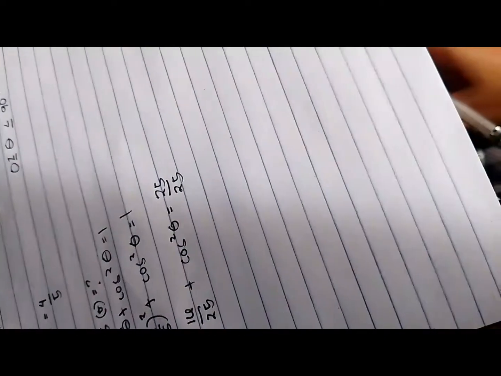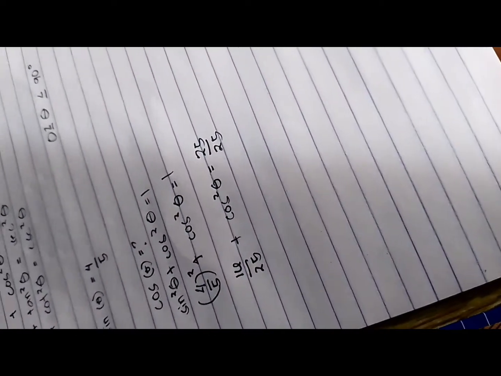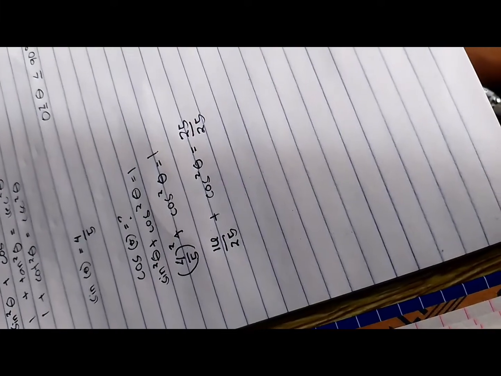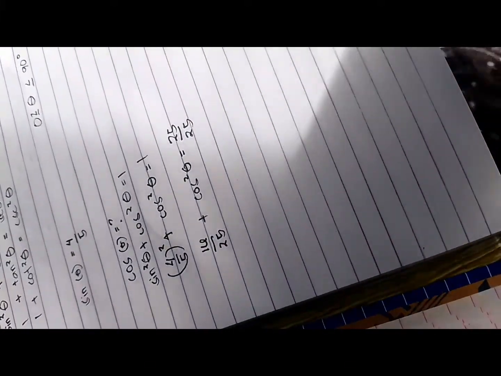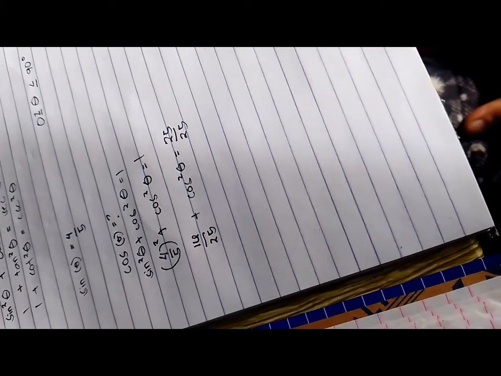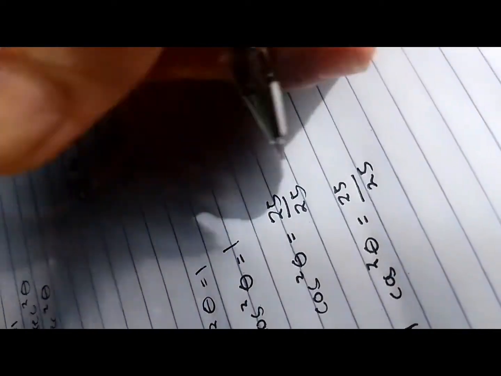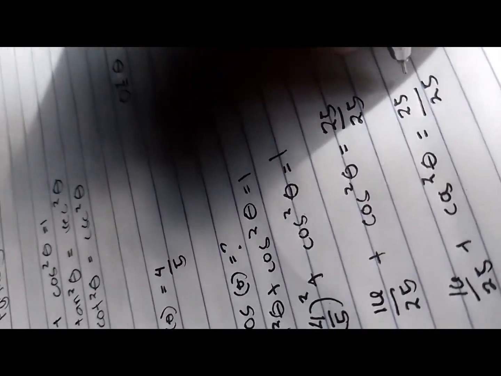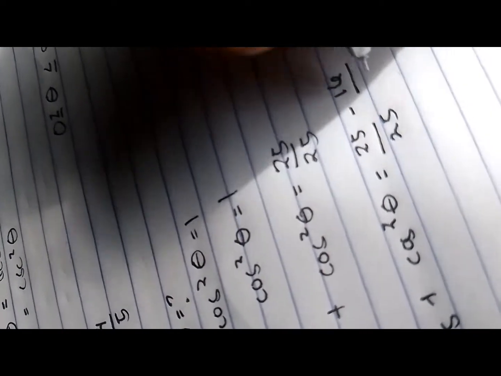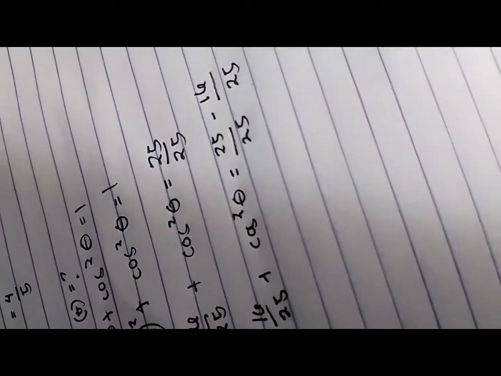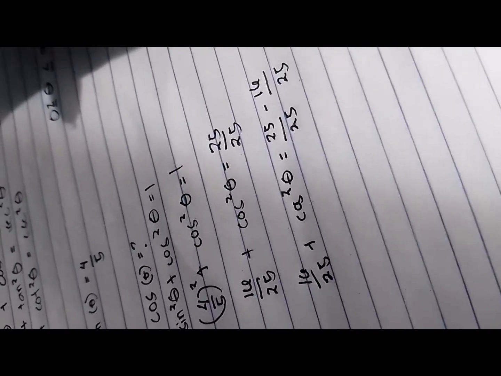Now, the next thing that we could do is subtract both sides by 16 over 25.